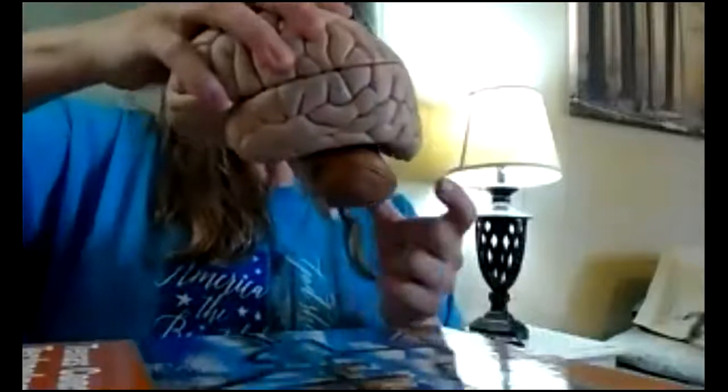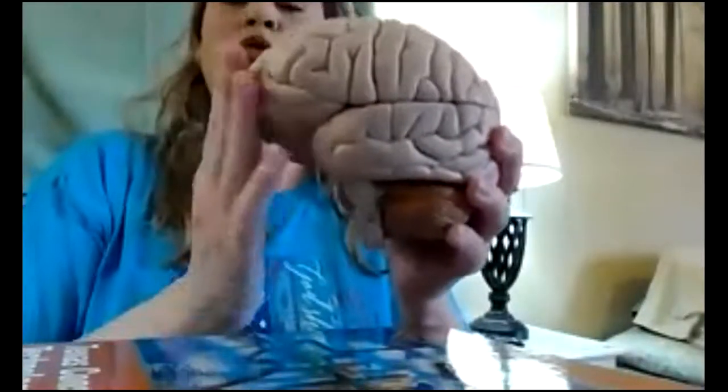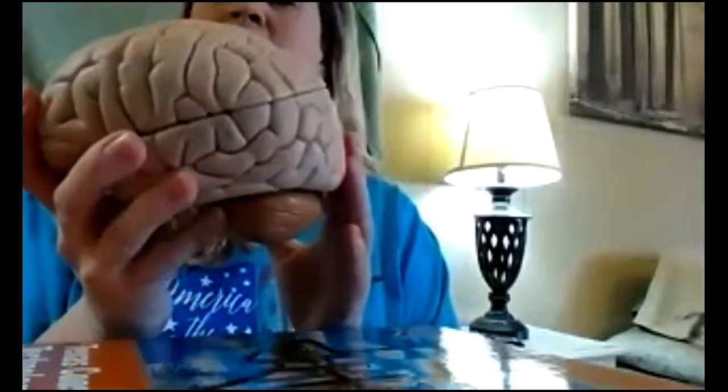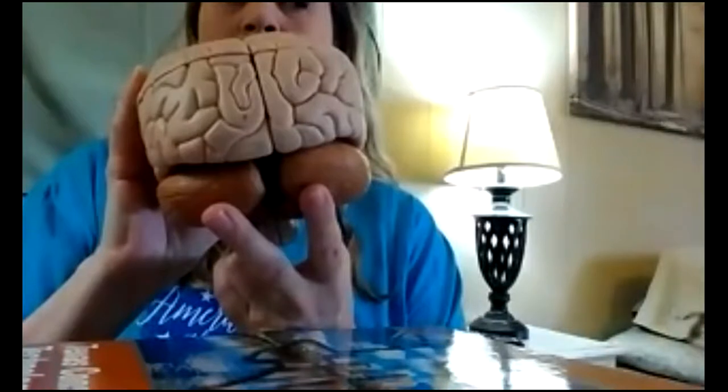Okay. Now you can see from the front, this would be sticking up towards the forehead area here. This is going to be the back of the head. So in your occipital region of the skull, you have this baby brain down here. I'm going to turn it to the back so you can see it. This baby brain is called the cerebellum.